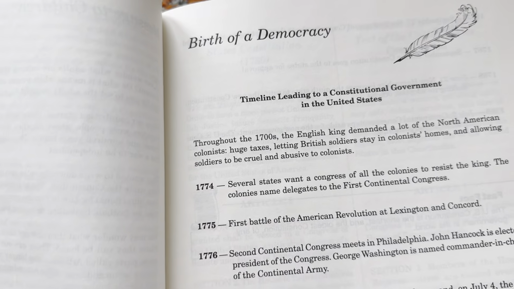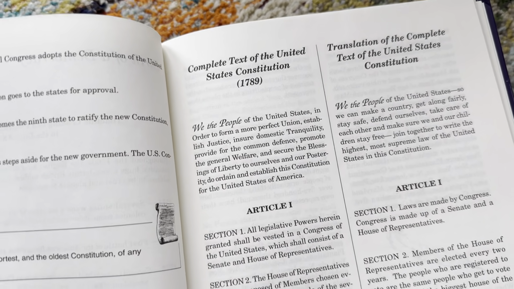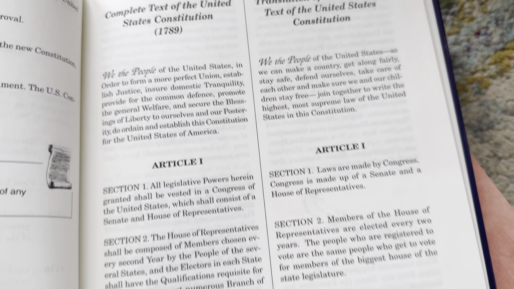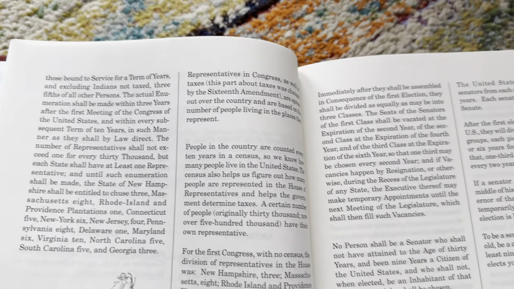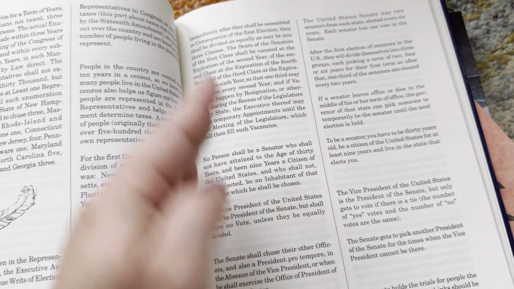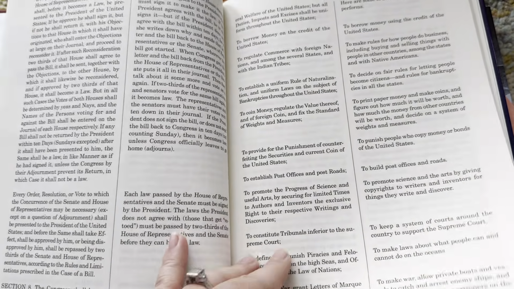Birth of a democracy. Here is the timeline. And now the complete text of the United States Constitution with the translation directly next to it on the other side. Original text, translation. This is awesome. I need this.